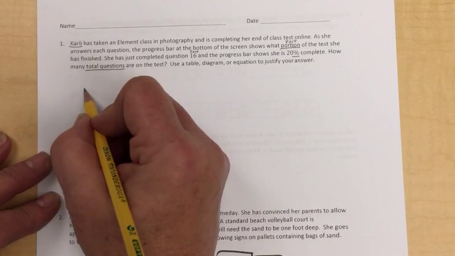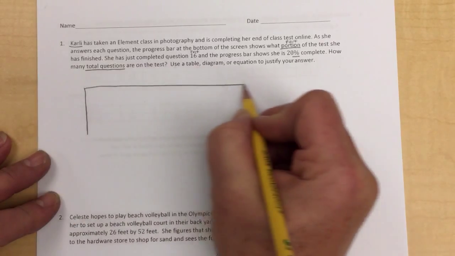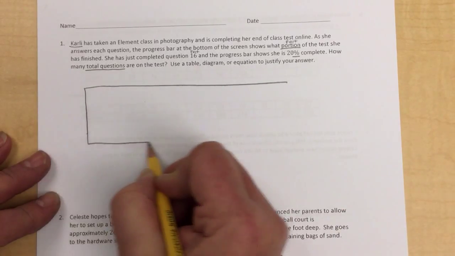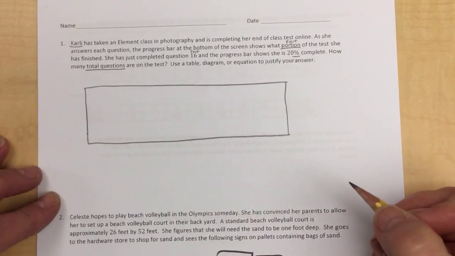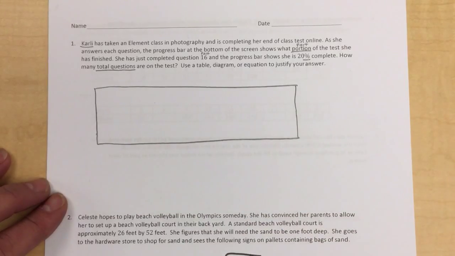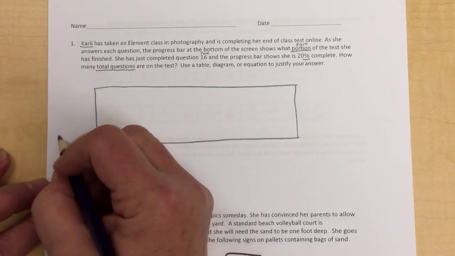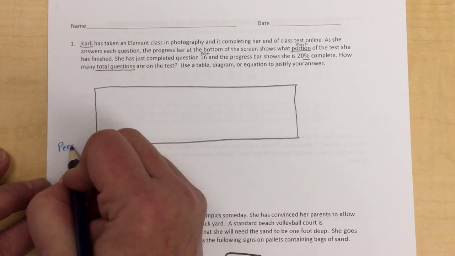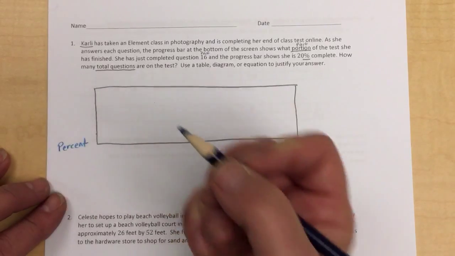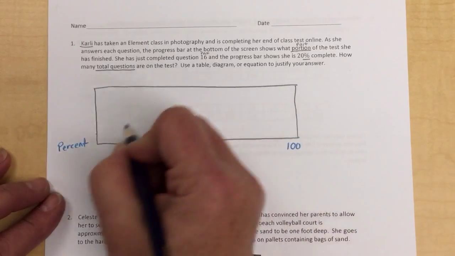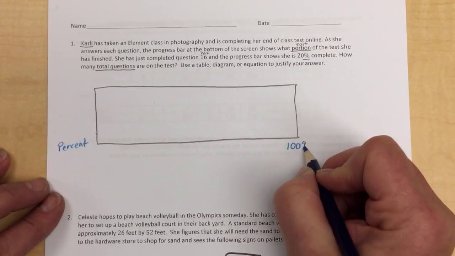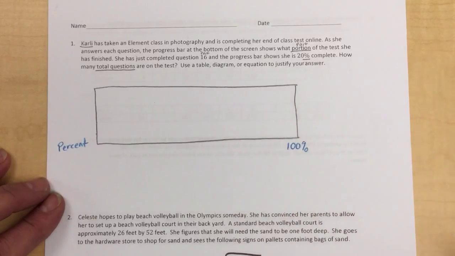So I'm going to use a double number line. I like to do this when I have to figure out parts, wholes, and percents. So I'm going to put my percents down at the bottom, and I just like to use color. I like to do purple for percent because then I remember P. So we always know that this whole thing is 100%, whatever we're talking about. And in this case, we're talking about the number of questions.